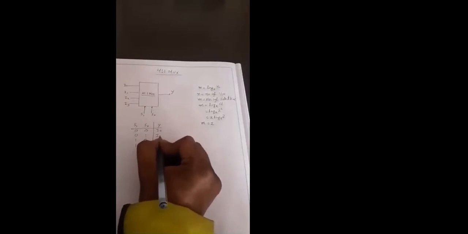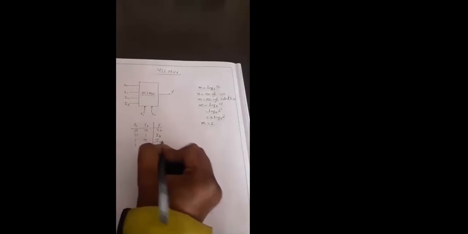We have 2 variables, so the number of combinations will be 4: 00, 01, 10, 11. When S1 is 0 and S0 is 0, the first input will be selected, that is I0. Then I1 will be selected, then I2, and then I3. So this is the table.